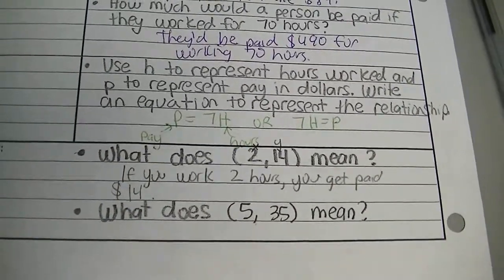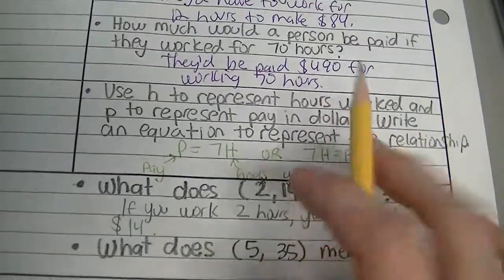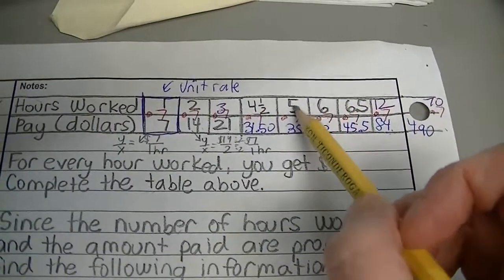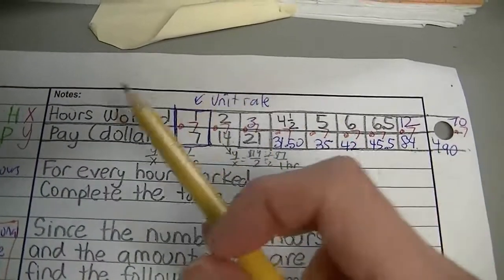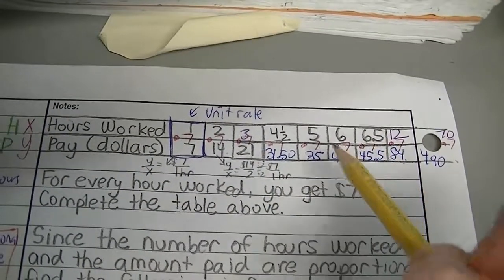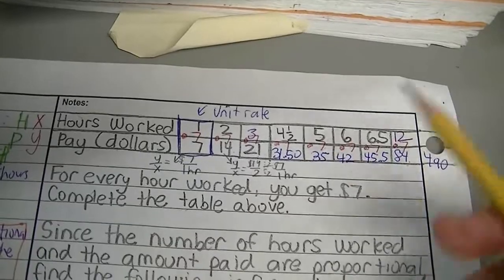What does (5, 35) mean? Well, let's look up here. Well, X and Y, and let's go look at the table. (5, 35), that would be this ordered pair right here. So 5 hours worked, and you get $35. So basically, for every 5 hours you work, you get $35.